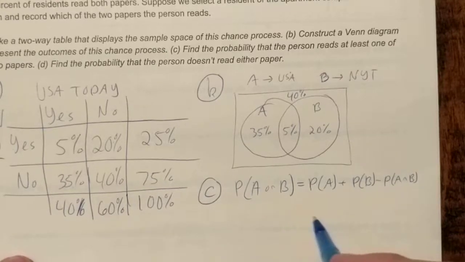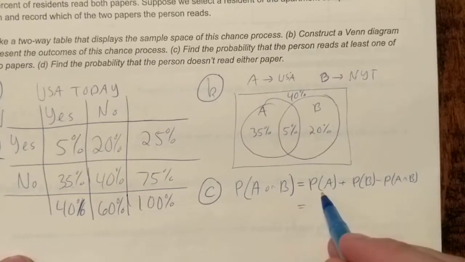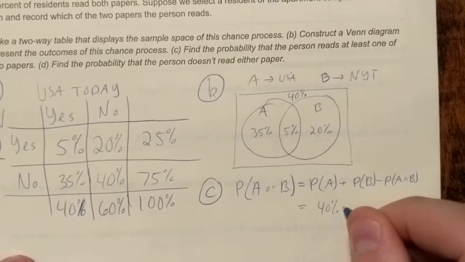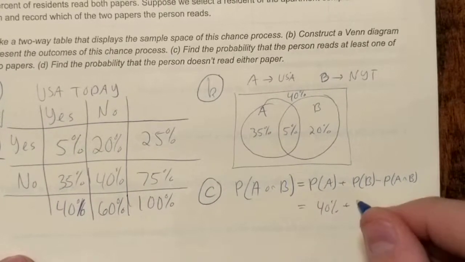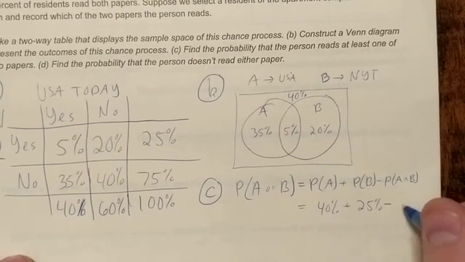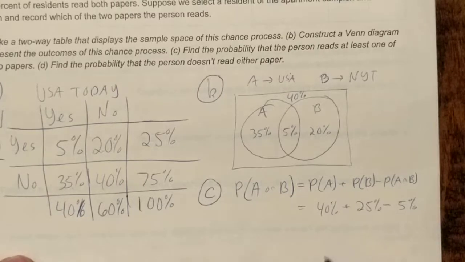So probability A or B, we're going to use probability of A, which is going to be 40%. Probability of B is going to be 25%. And then we're going to subtract that middle piece where the circles overlap, 5%. And when you do that, you're going to get 60%.